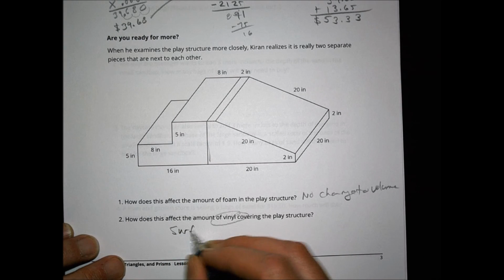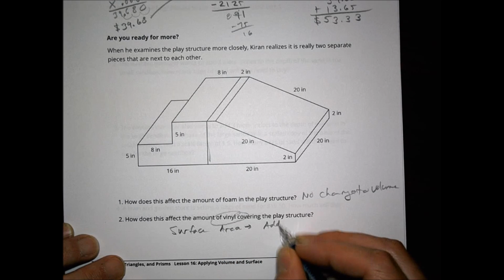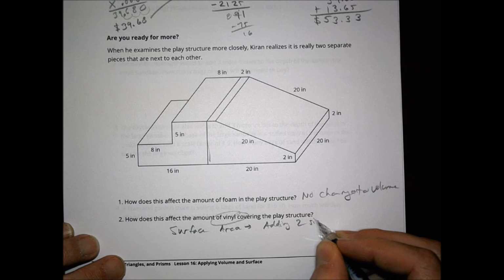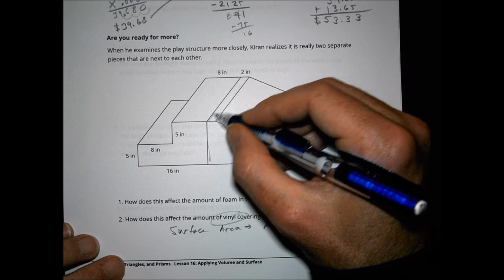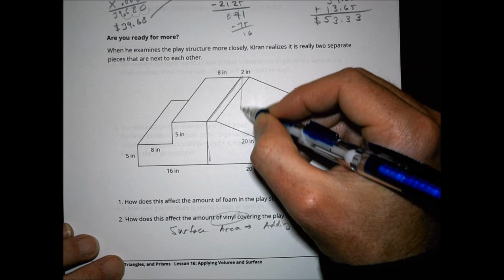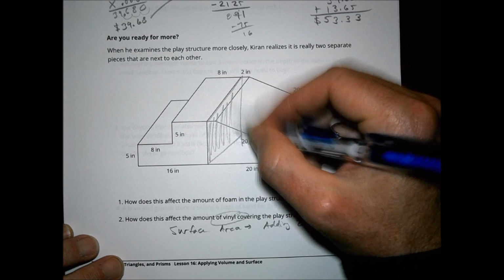So surface area, you're adding two sides. And what you're adding here is really this space right there. You're adding this little square that cuts between those two.